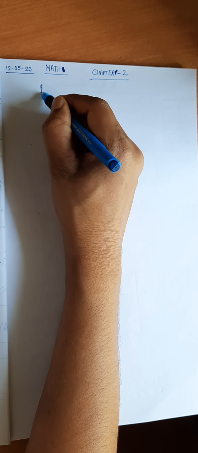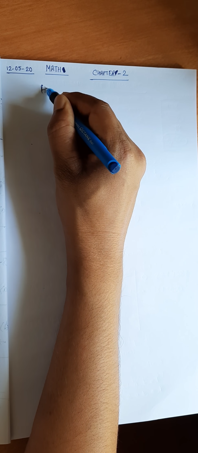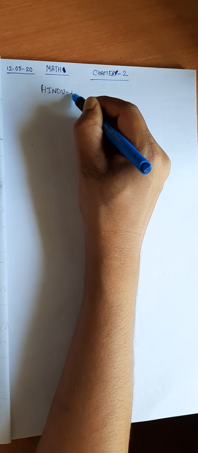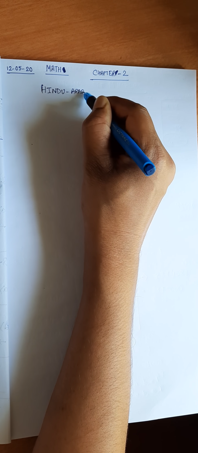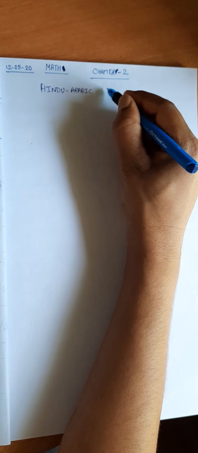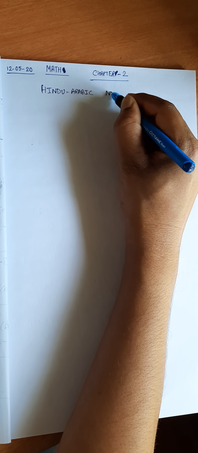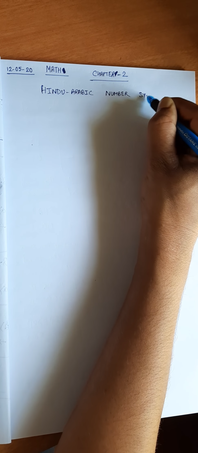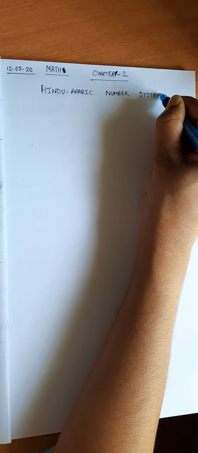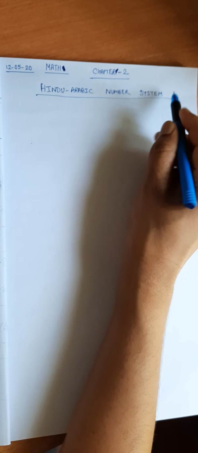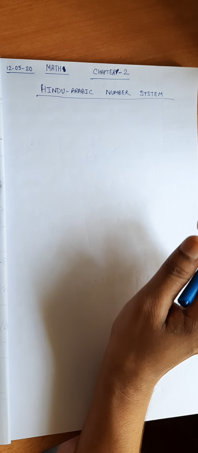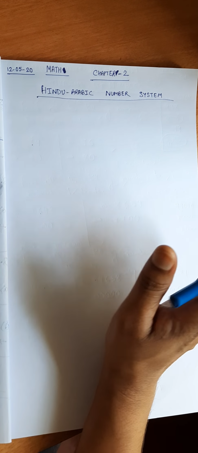See, our own system of numbers, that is the Hindu Arabic system, it is called the Hindu Arabic numeral system or number system. This was originated in India, then it was spread to Arab, from there it is spread to Europe.